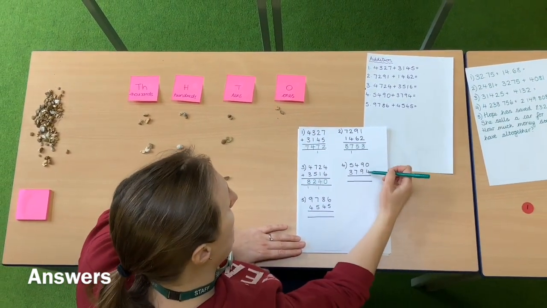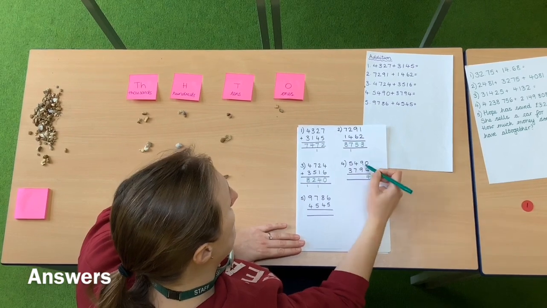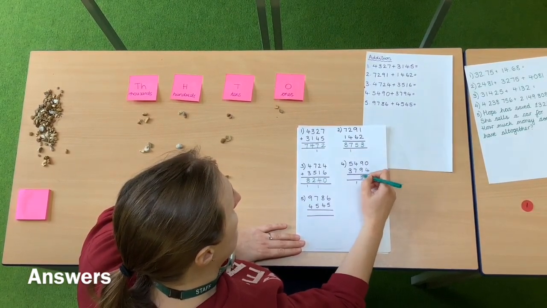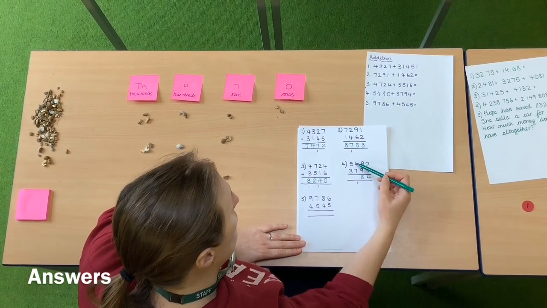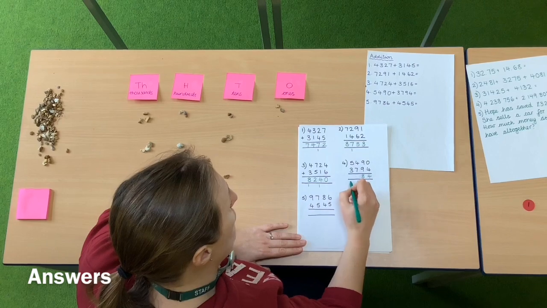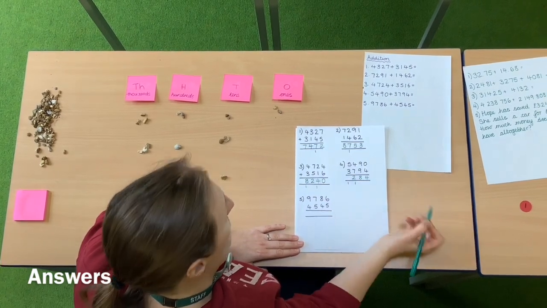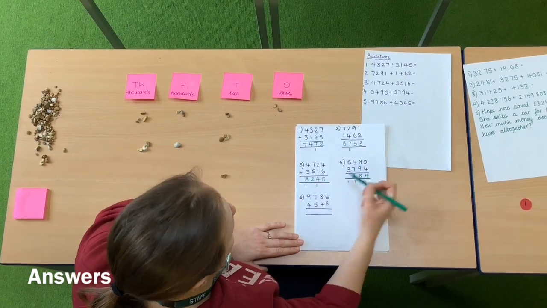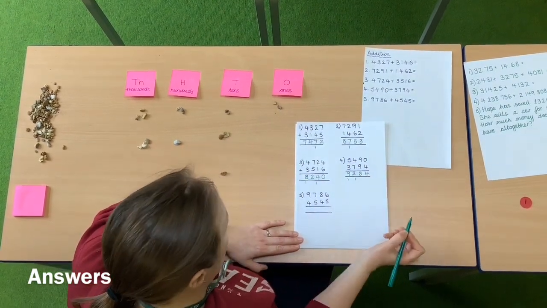Number 4, 0 add 4, gives me 4. 9 10s add 9 10s is 18 10s, that's 100 and 8 10s. In my hundreds column, I have 400s add 700s add 100 is 12 hundreds, which is 1,000 and 2 hundreds. And then my thousands, I've got 5,000s add 3,000s add 1,000, giving me 9,000s.